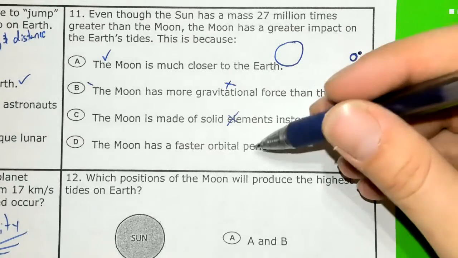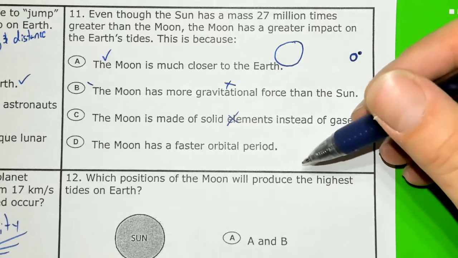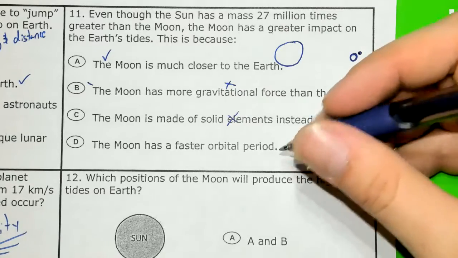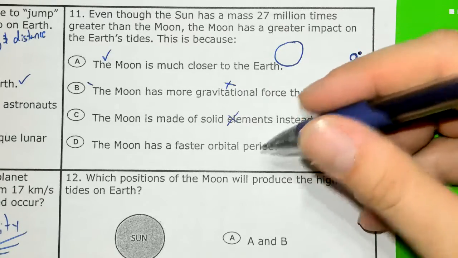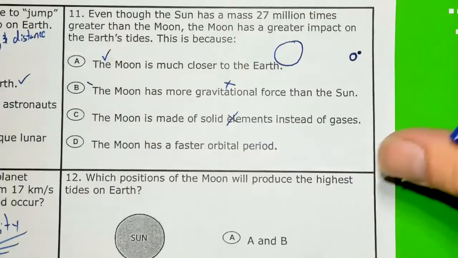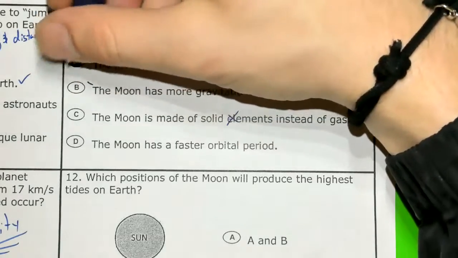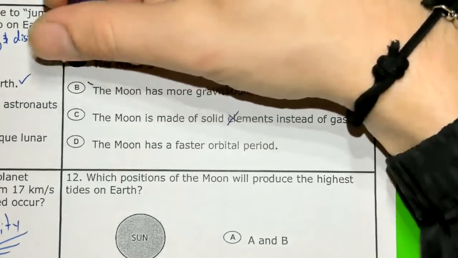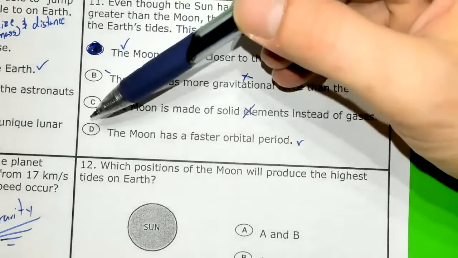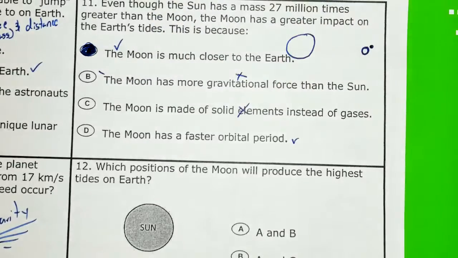And the moon has a faster orbital period. Well, the moon does go around our planet every 24 hours, while we go around the sun every 365 days. But that has nothing to do with our tides. Our tides are pulling water towards either the moon or the sun, and since the moon is a lot closer, it doesn't have to be bigger. So again, we knocked out B and C. Those are improper choices, but A and D, we made it 50-50. A is a better choice.